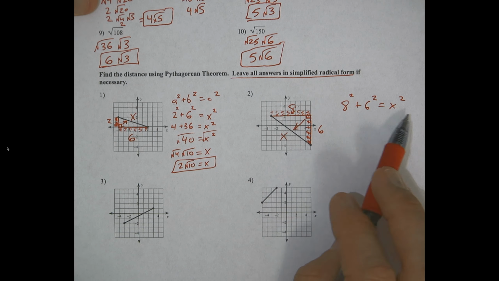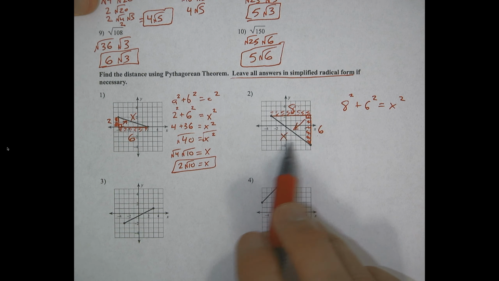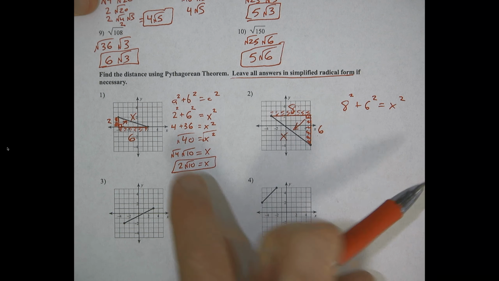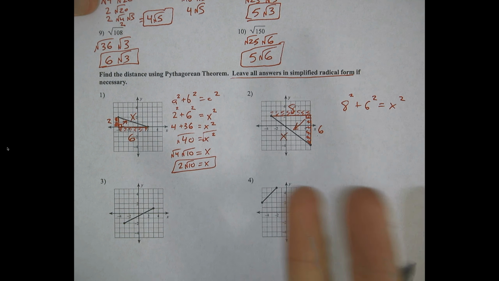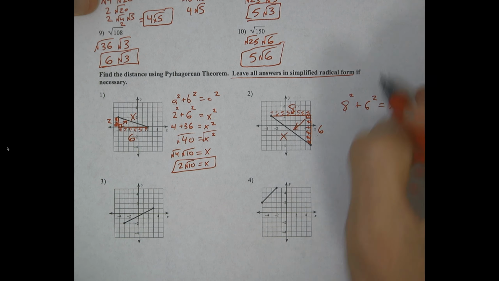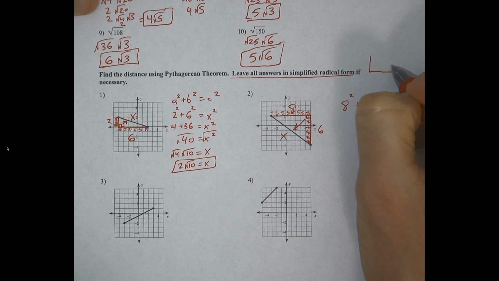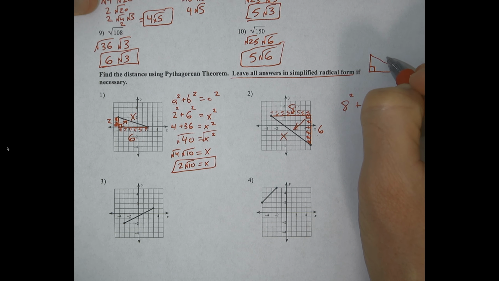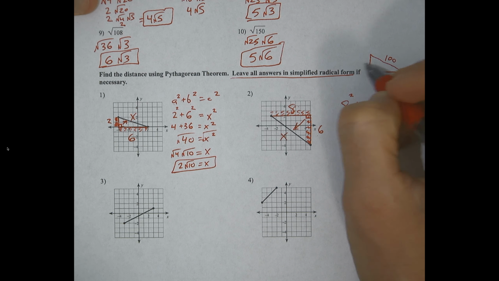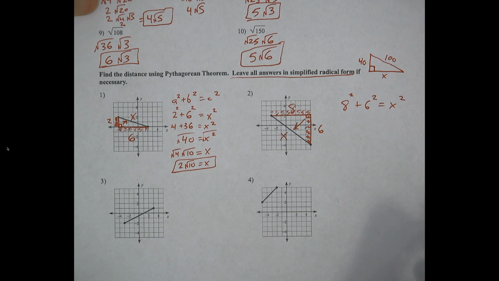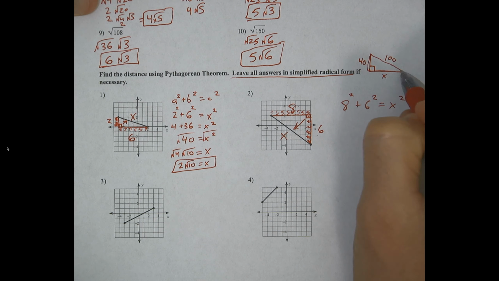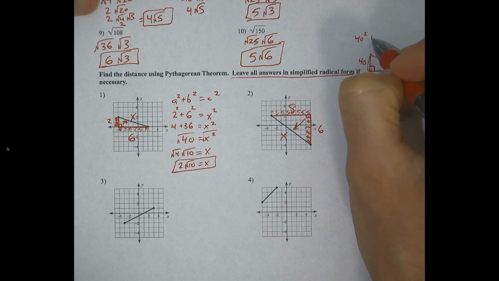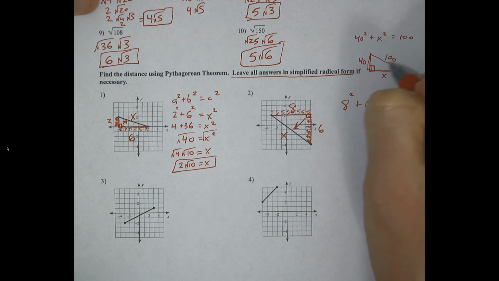I don't want you to get in the bad habit of just taking whatever two numbers you see and plugging it in for A and B. For these particular style of questions, that is what's going to happen. But if I just gave you a random triangle, which you will see on the quiz, and I told you that this out here was, say, 100, and this over here was 40, and this was x, my legs are right here. So you would say 40 squared plus x squared equals 100 squared, because that's the hypotenuse.